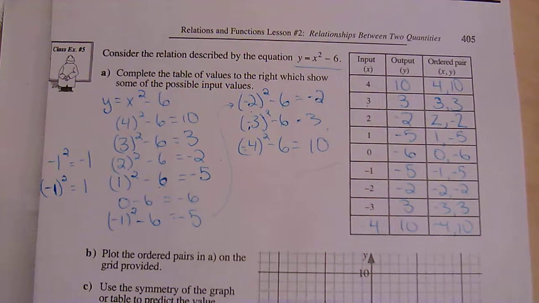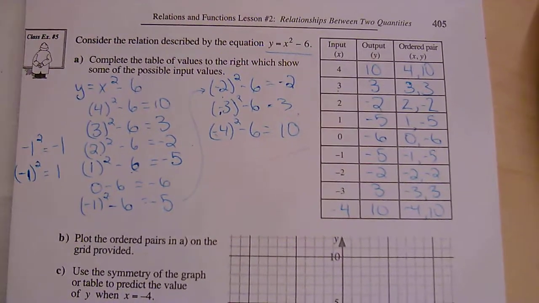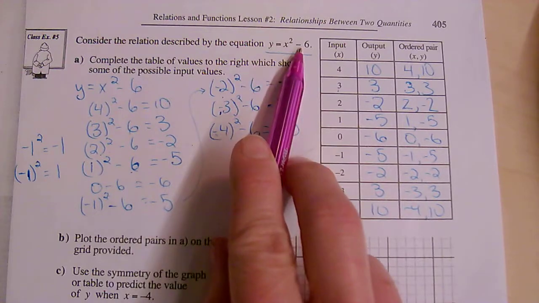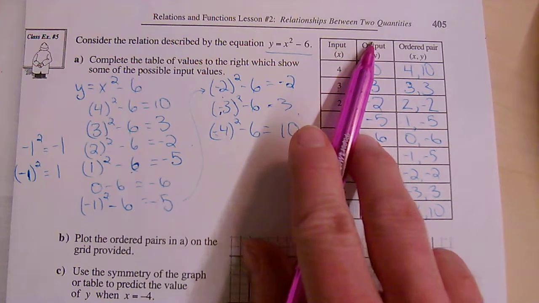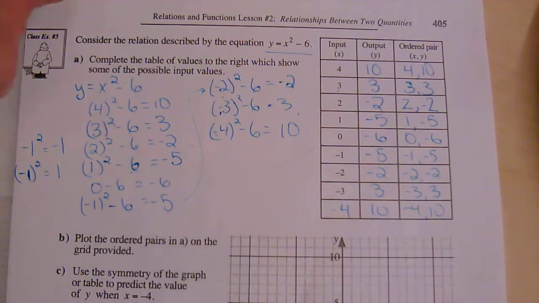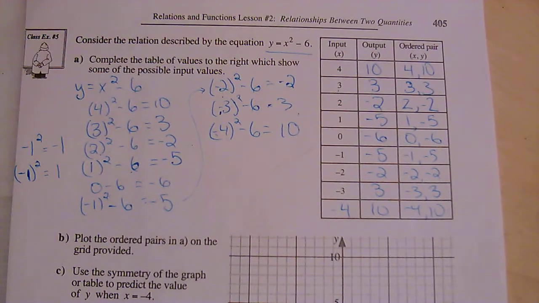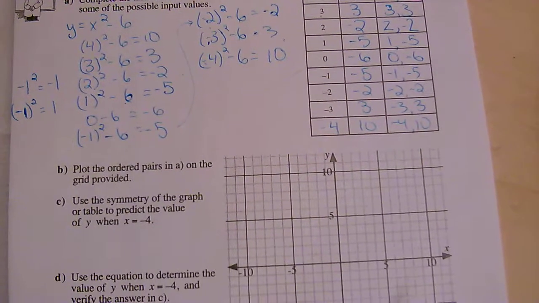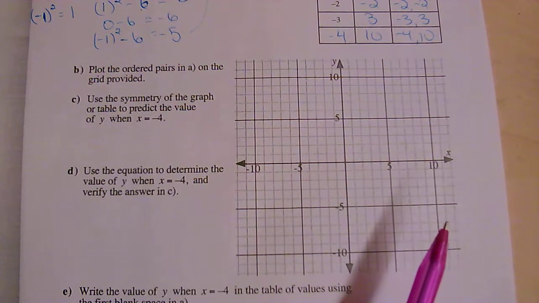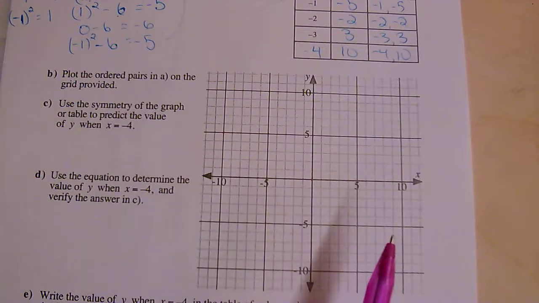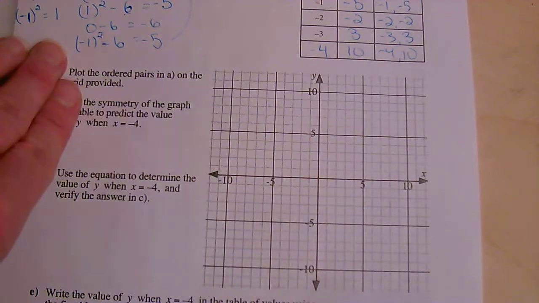All right. That blue sure doesn't show up very well. Let's go back to pink. Okay, so there is the table of values. So we were given an equation, we were given our input values, and then we filled out the output and our ordered pairs. So one of the main reasons to do this is to graph it. So if we plot the ordered pairs in the grid, just take some time to plot those right now, and I'll plot mine.